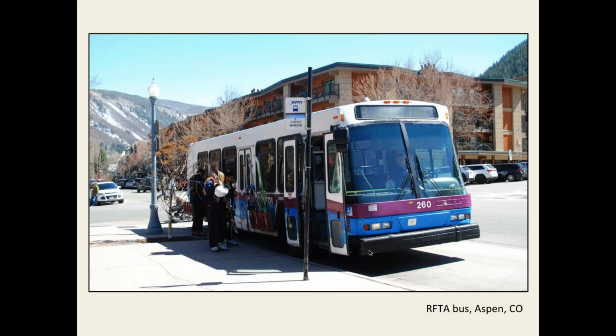Another thing to consider, of course, is bus service, which is something that should be becoming more and more prevalent as we have an aging population. A lot of people have mobility challenges or simply don't want to drive. So that's something else we need to be thinking about, especially in our downtowns and on some of our major streets which may be bus routes. How are you going to accommodate that in the design of your street?